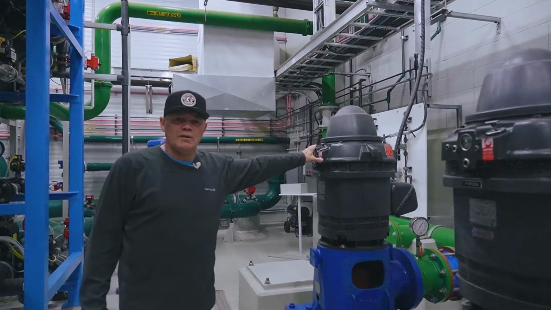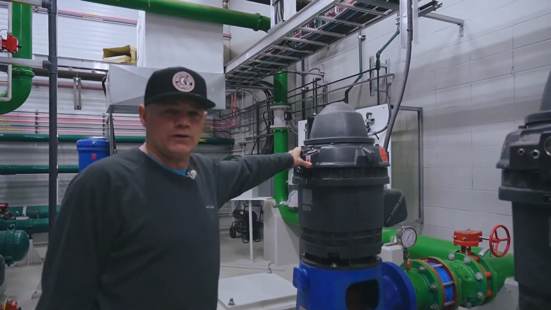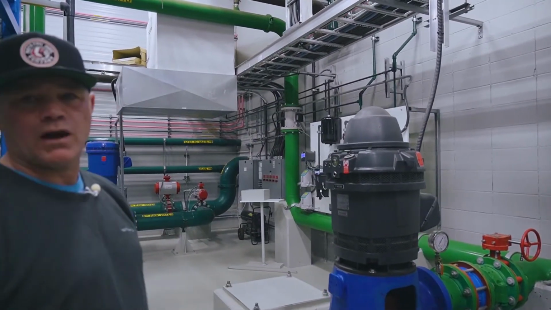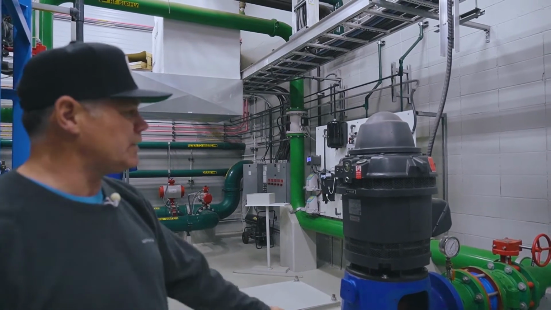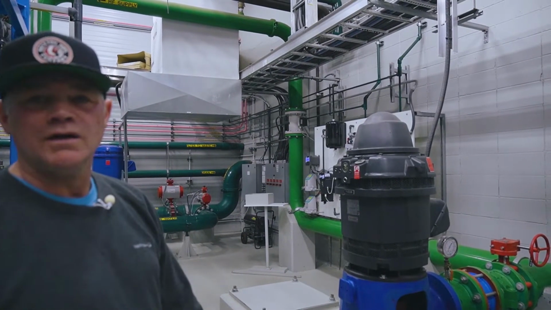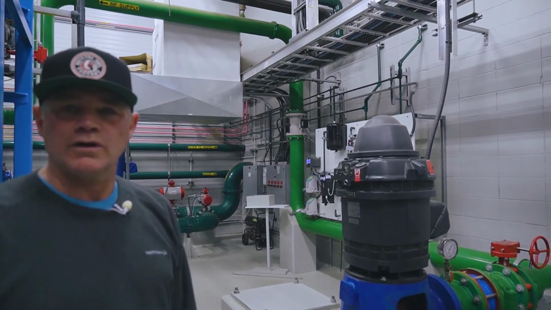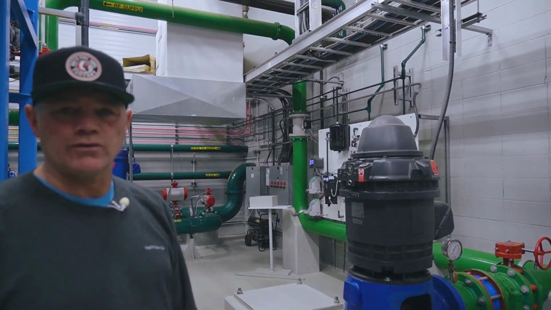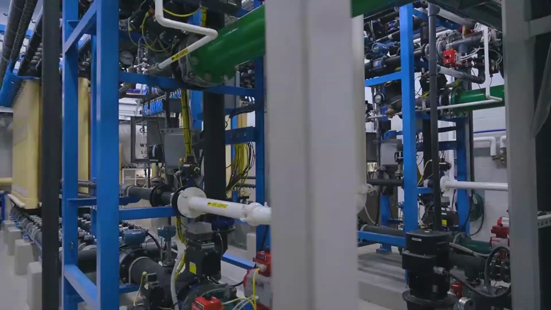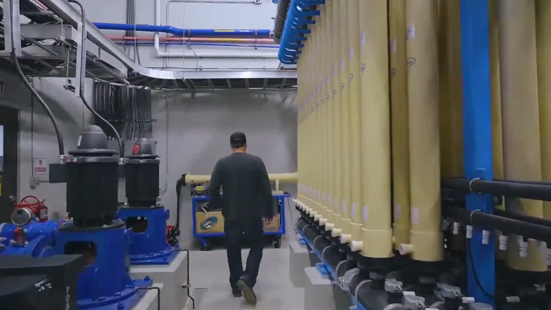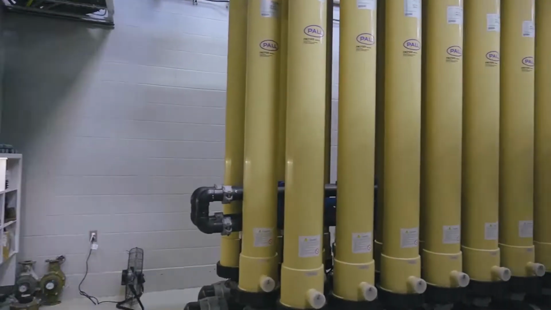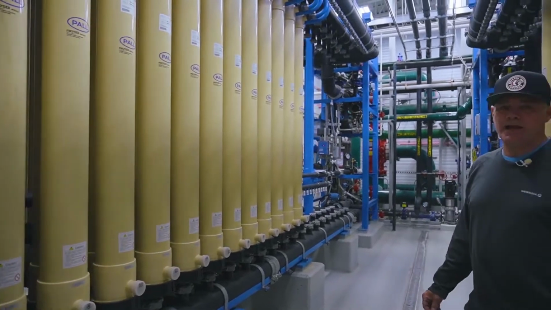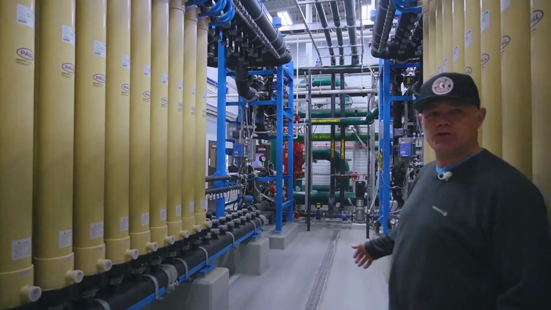These are the backwash pumps, so when we do a reverse air filtration or a CIP or a backwash on the membrane racks, these pumps take clear water out of the reservoir, and we flush the membrane racks after we do a cleaning or an air scrub. We have a total of 108 membranes with room for future build out.